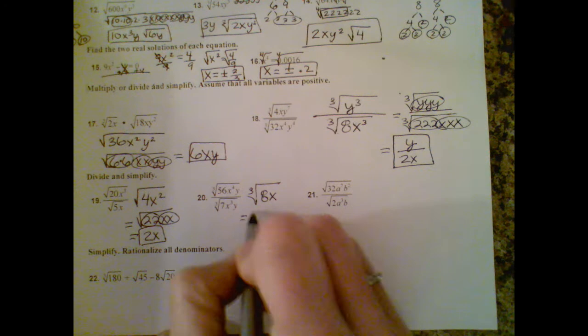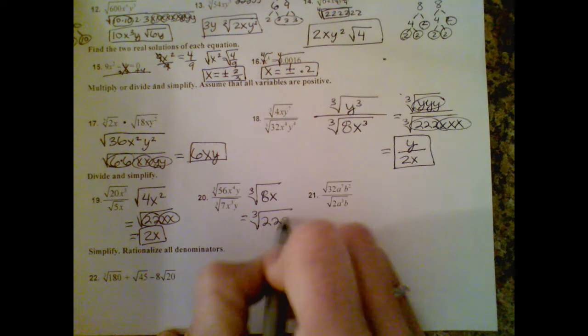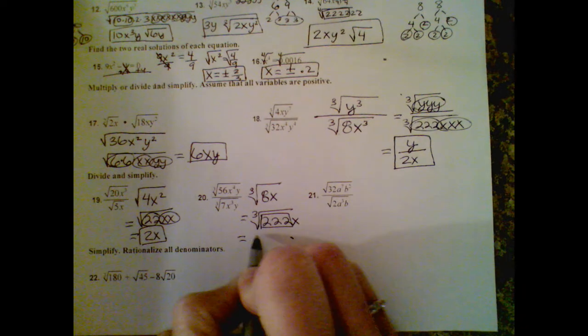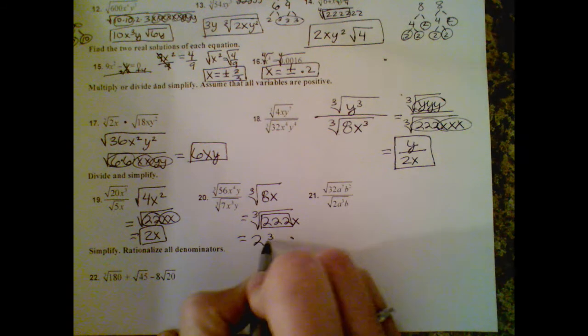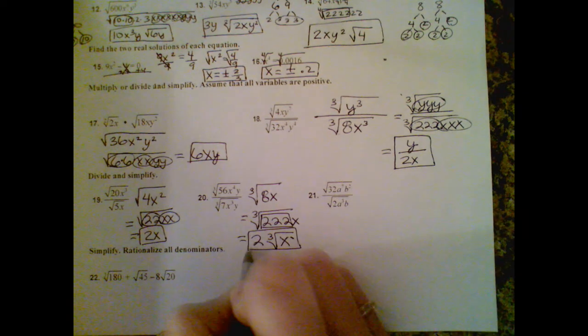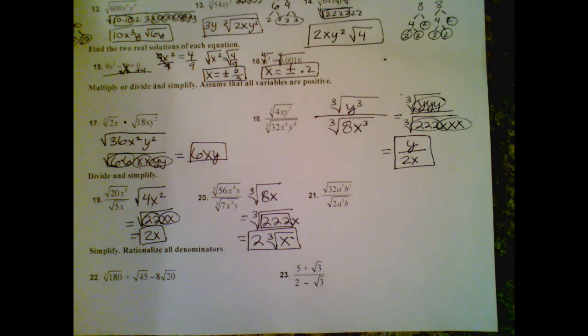We want to still simplify it, so factor it out. Bring them out in groups of 3. So we have one group of 2, so we would have 2 times the cube root of x. We can't bring our x out because we don't have a group of 3 of them.